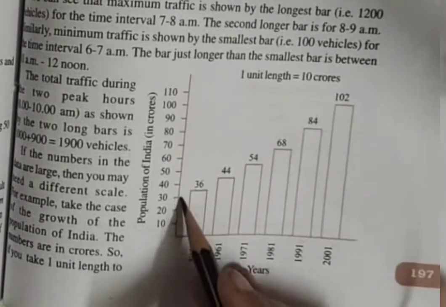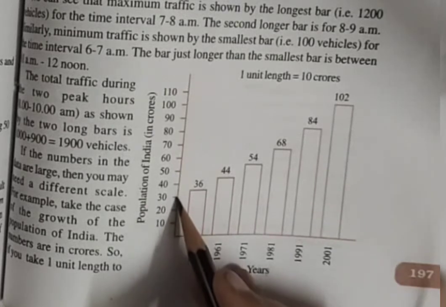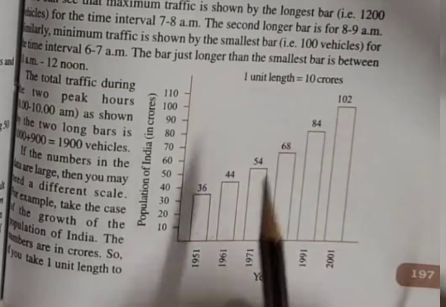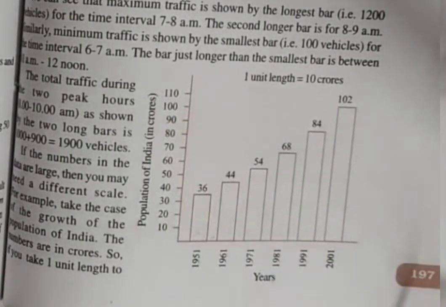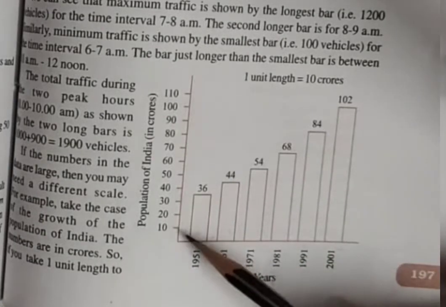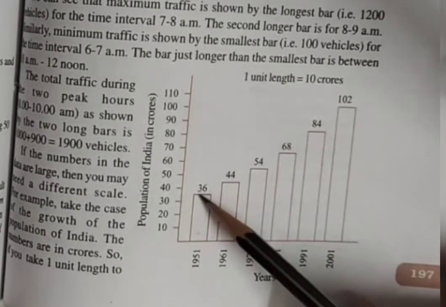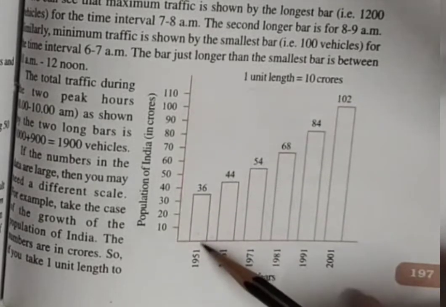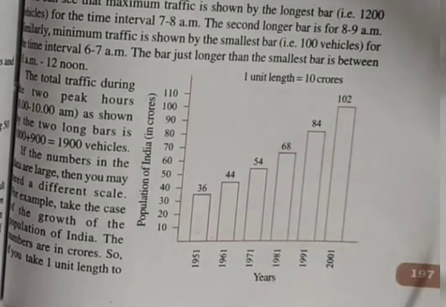If we do not read it carefully, we will come to know that in 1951 there were 36 people. Can that be possible? They are not 36 people, they are 36 crore people, the population of India in 1951. So for this we need to read the scale carefully.